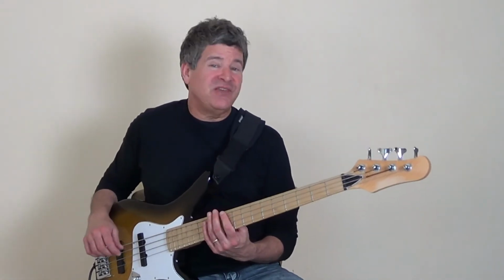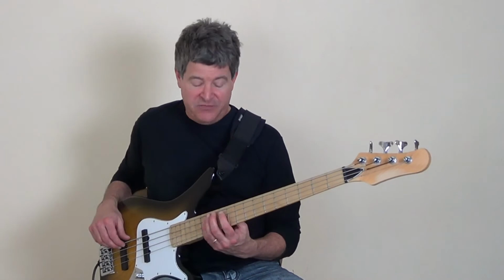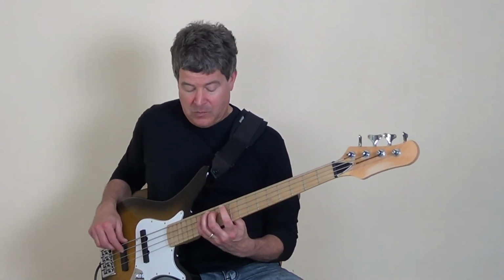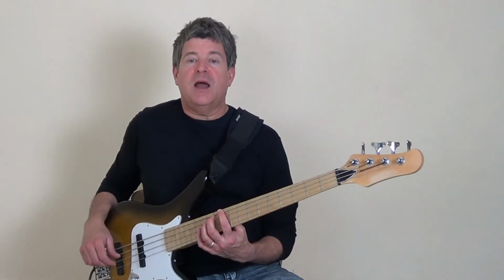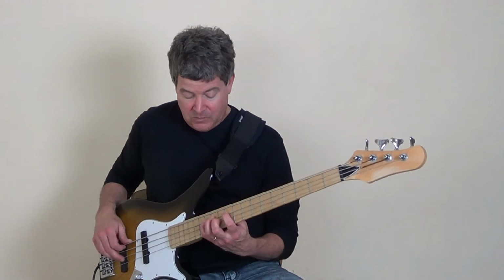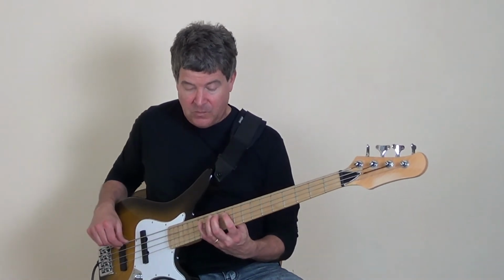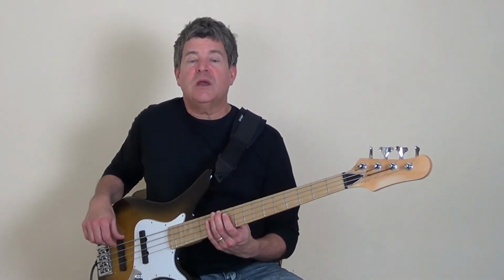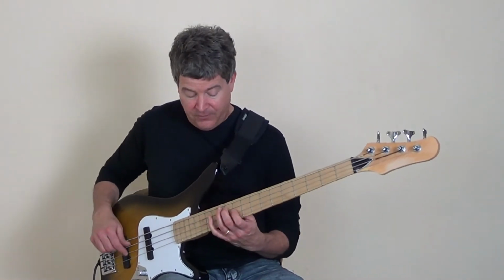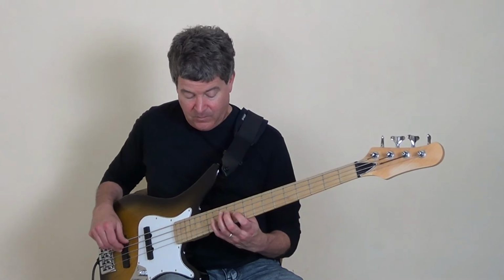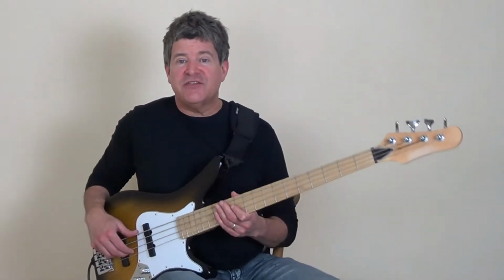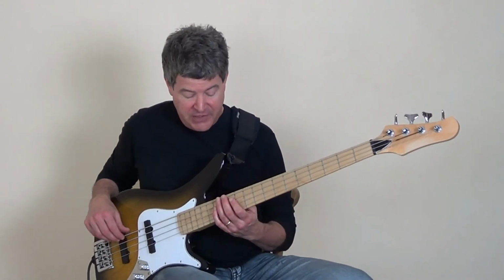I then go to B flat 7, which is 3, second variation. I'm then at E flat 7, which is the root position. I then go to A flat 7, which is form 5. That takes me to D flat 7, which is 3 first variation.